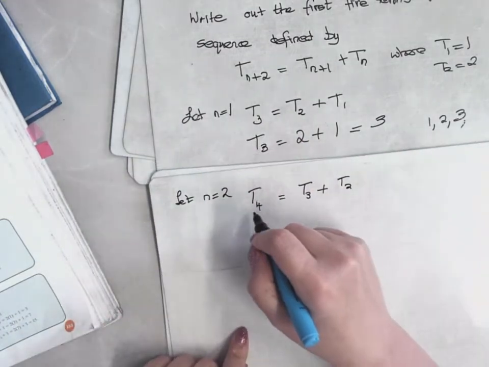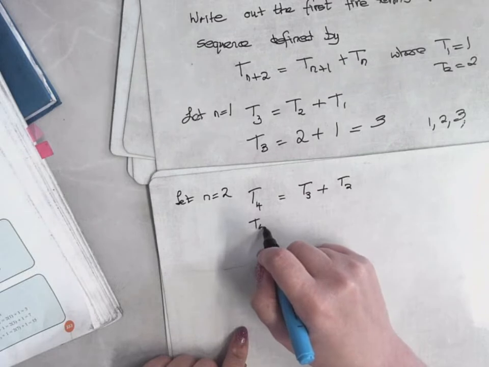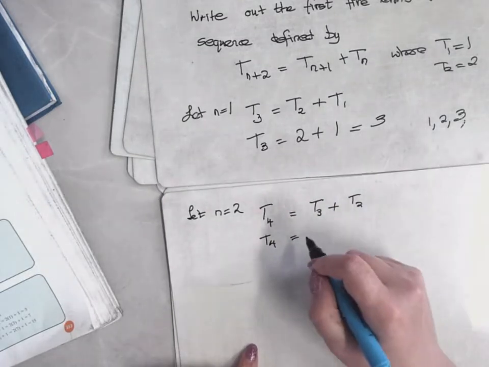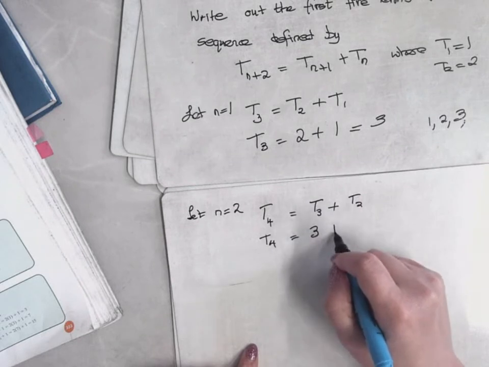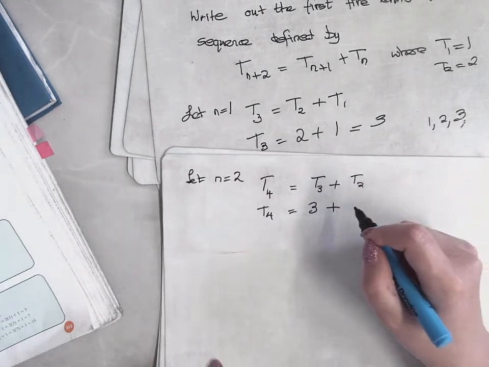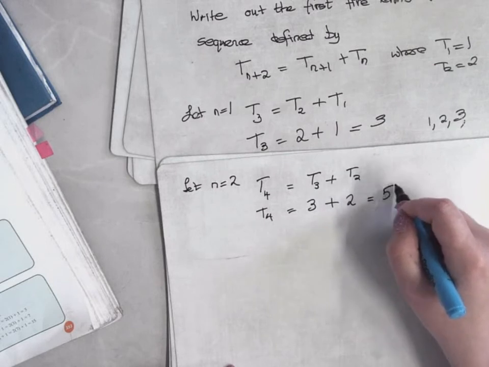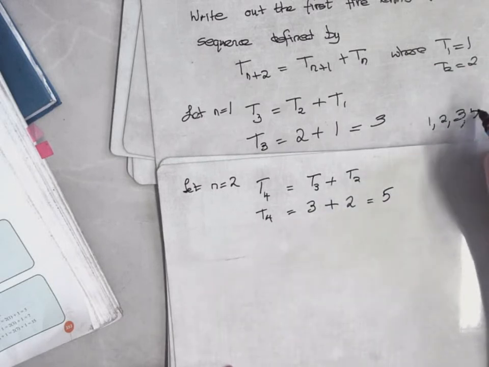Term number 3 we just figured out is 3, and term number 2 they told me is 2. So term number 4 is 5. Okay? So I'm up to 5 there.